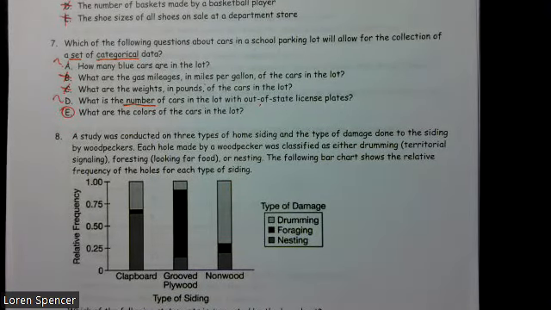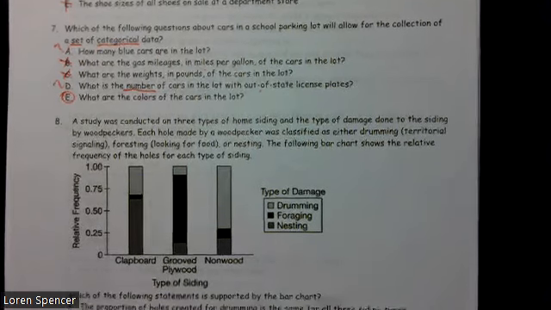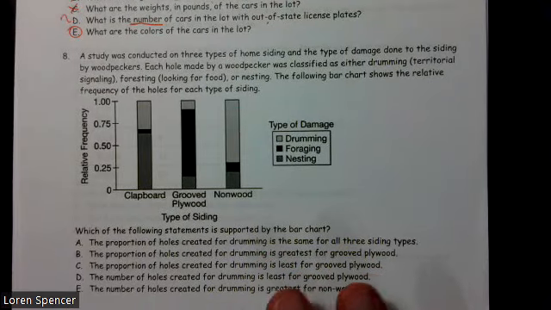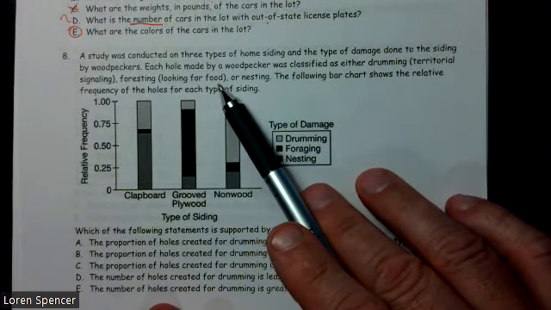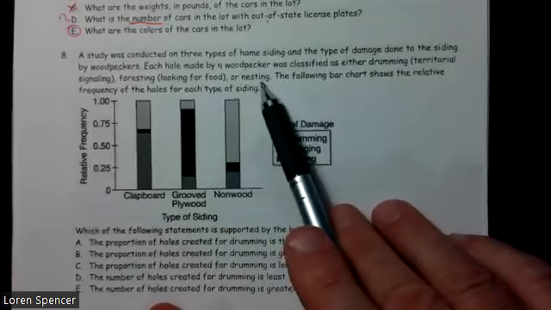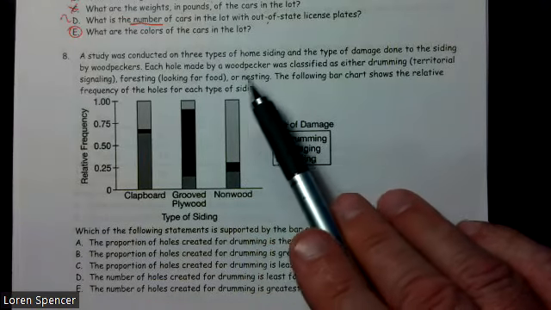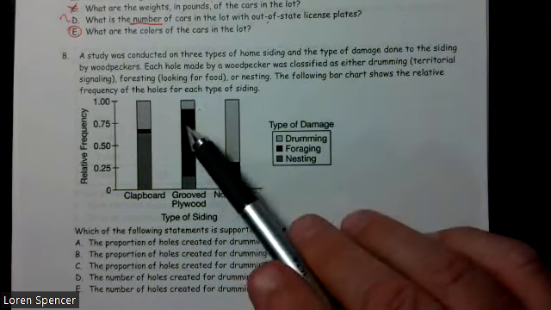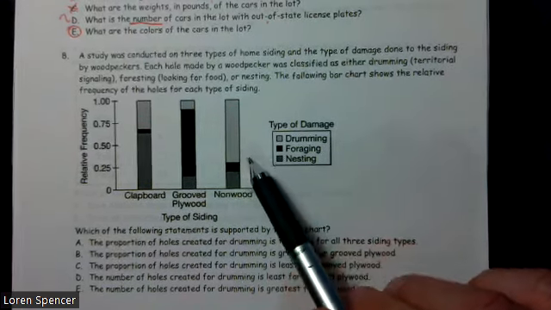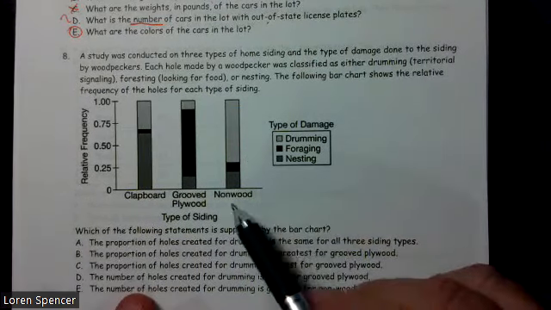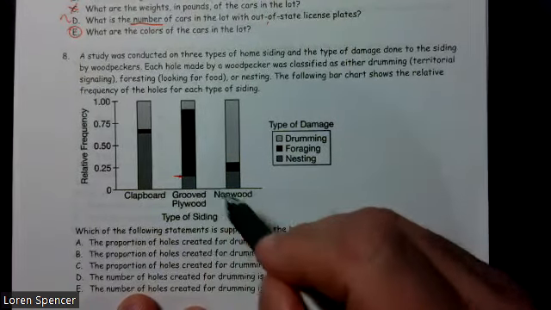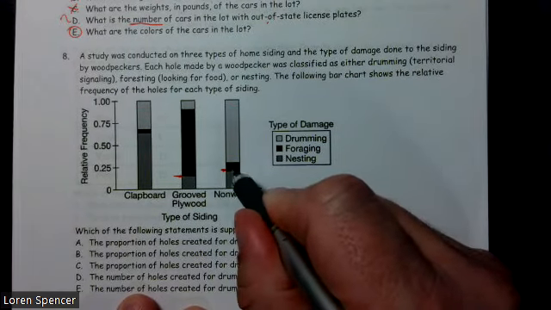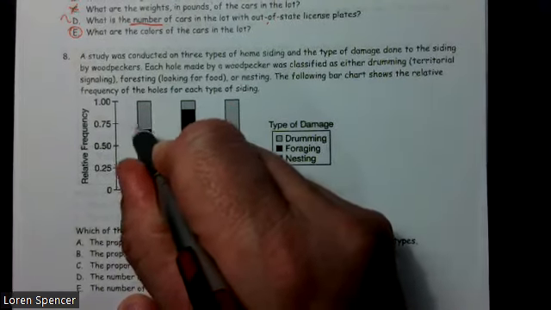All right, number 8. A study was conducted on 3 types of home siding and the type of damage done to the siding by woodpeckers. Each hole made by a woodpecker was classified as either drumming, in other words, it was territorial, foresting, looking for food. I'm surprised that doesn't say foraging, or nesting. The following bar chart shows the relative frequency of the holes for each type. All right, and it's kind of difficult to see this, but right here we have a color differential. So there's a color differential here, the color differential here. So I'm going to mark those because they don't show up very well.